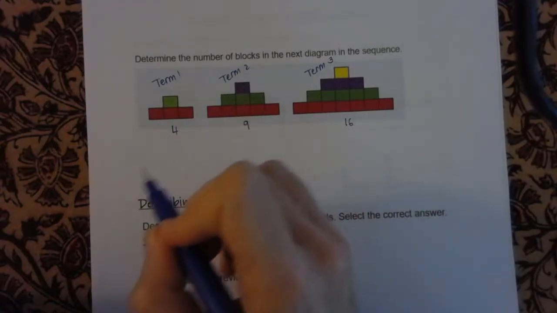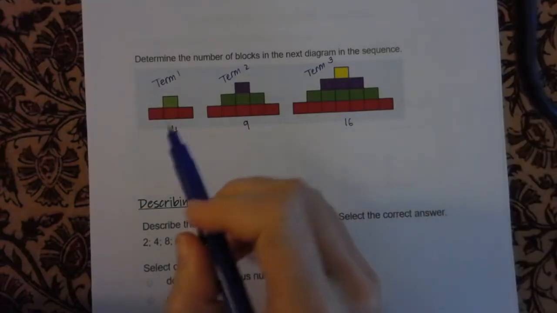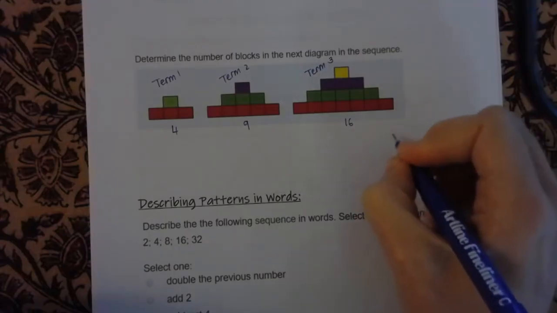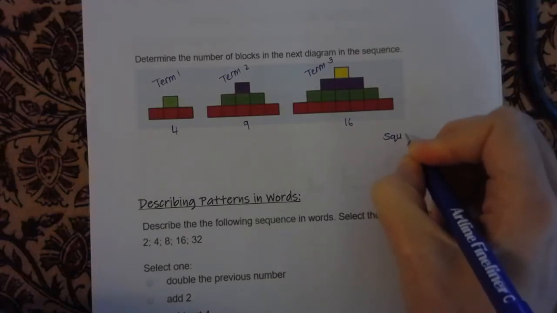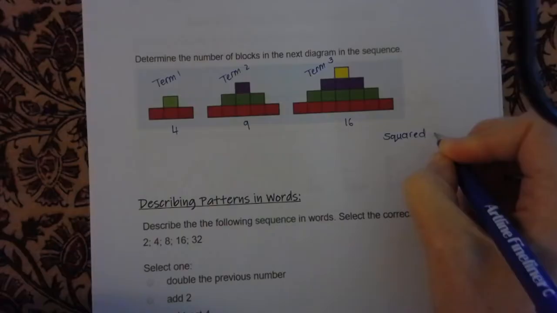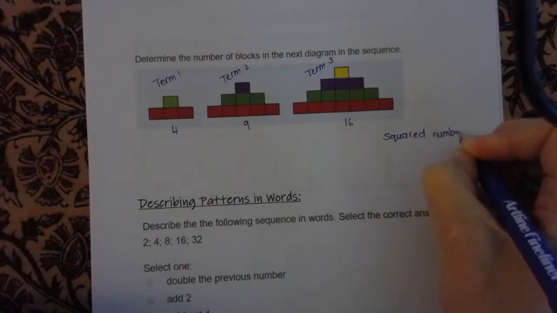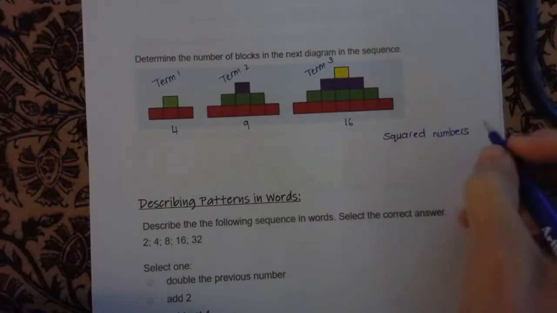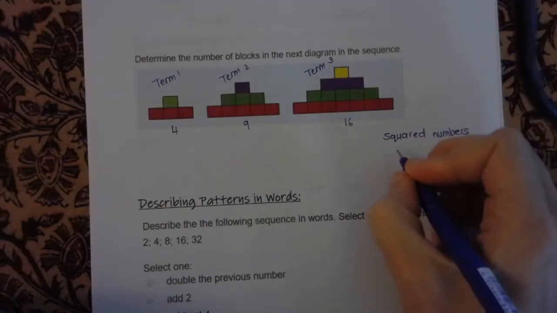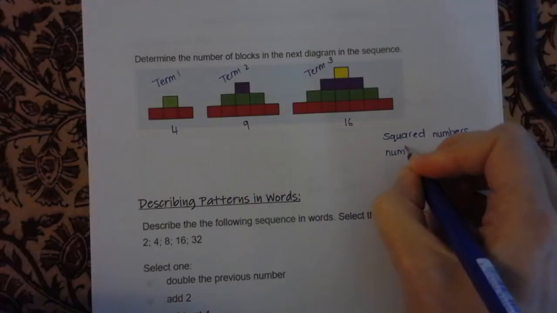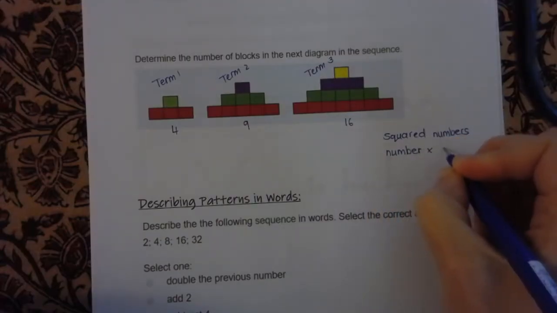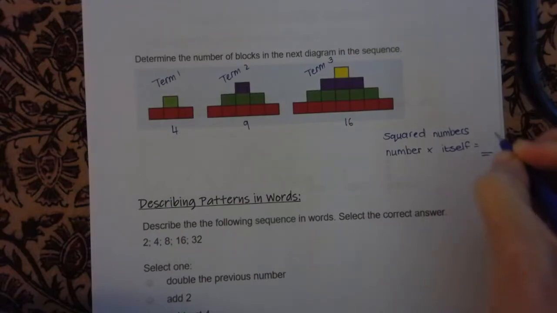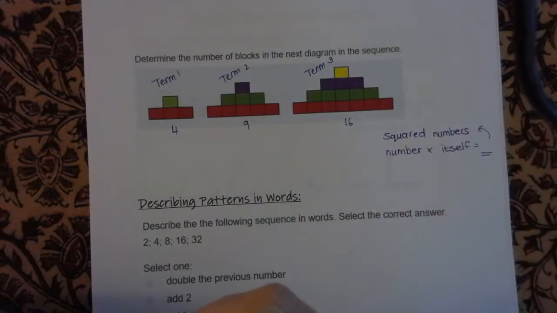What I would like to explain to you is that these numbers 4, 9 and 16, we call them squared numbers, and there's a reason why. Squared numbers mean that a number multiplies with itself, and that gives you the answer, which we call the squared number.